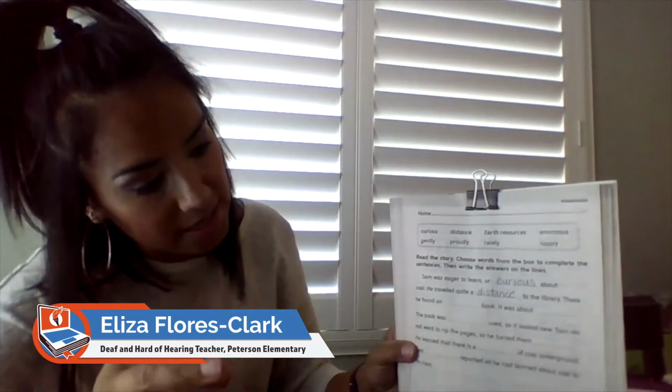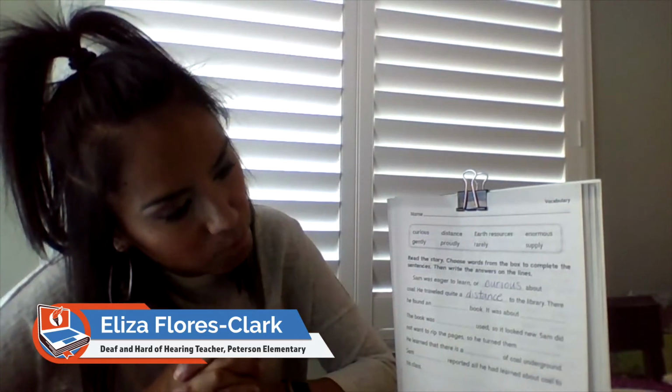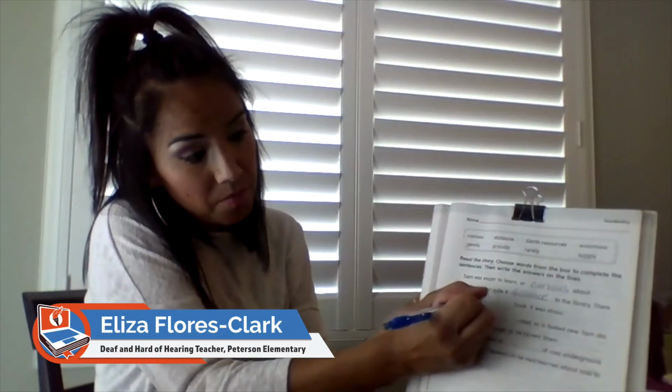Okay, next sentence. There, meaning the library, there he found an blank book. Well, one little clue and a kind of a small lesson for this. That word N. When we need that word, there are two options, N and A. We know you use N when the next word begins with a vowel.